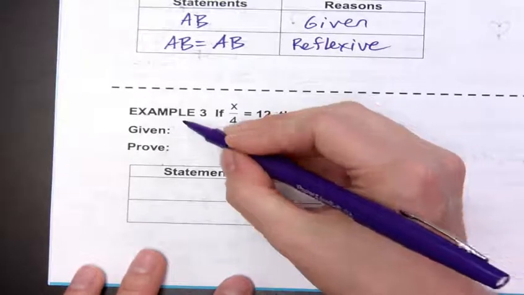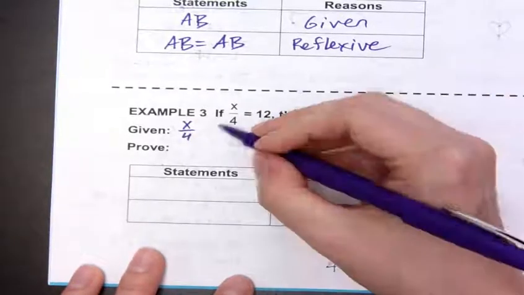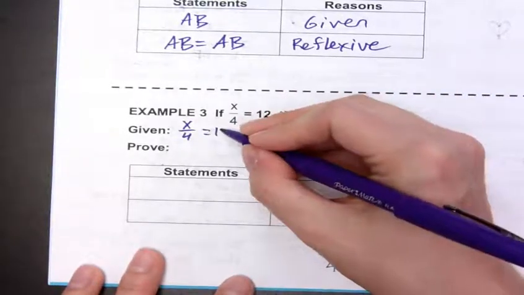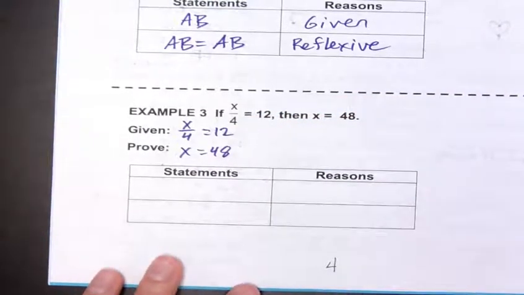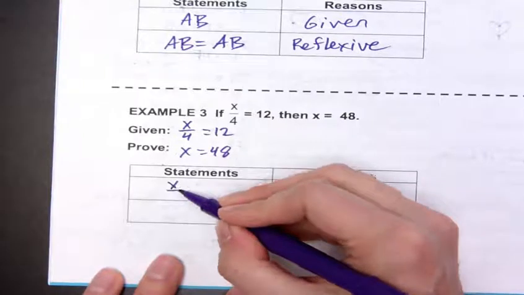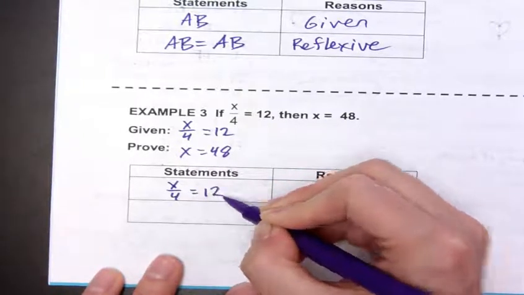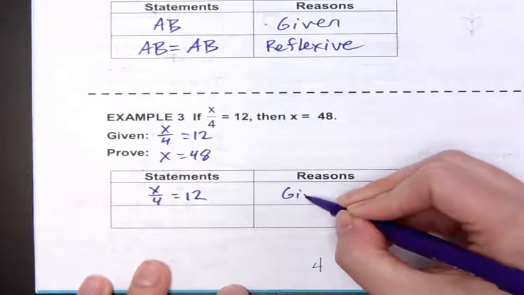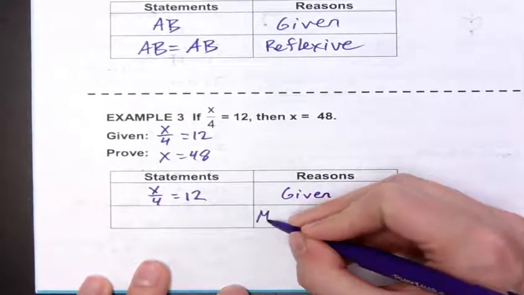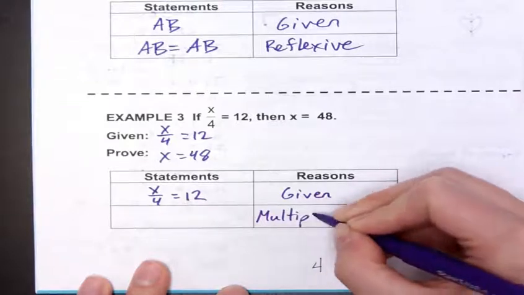All right, next one, our given, it asks us to label again. So x over 4 equals 12. We're asked to prove that x equals 48. What property is that? Yeah, multiplication.